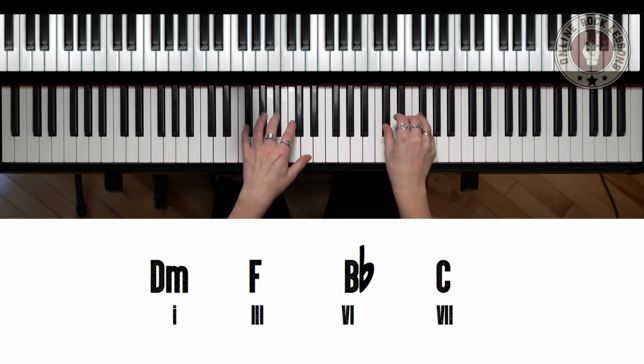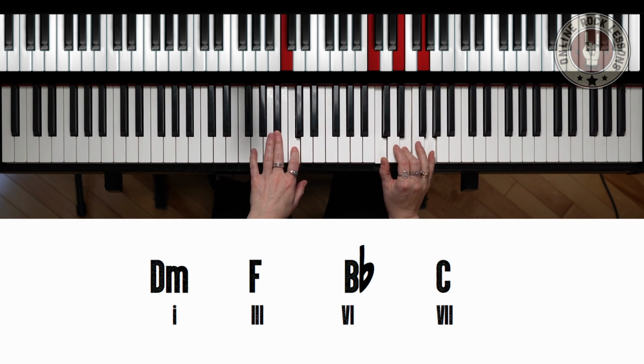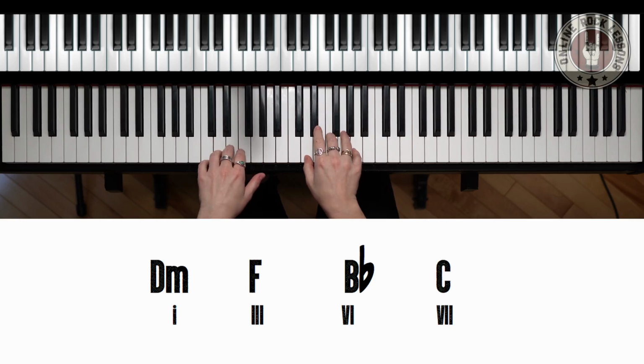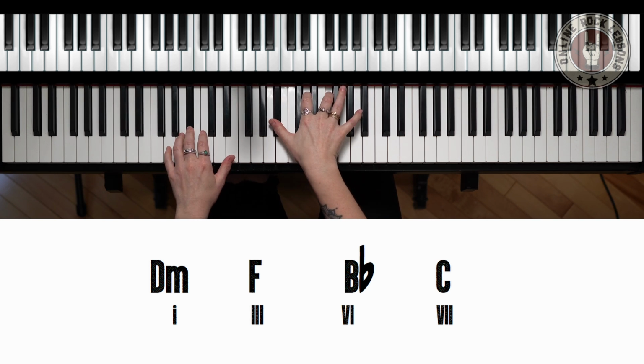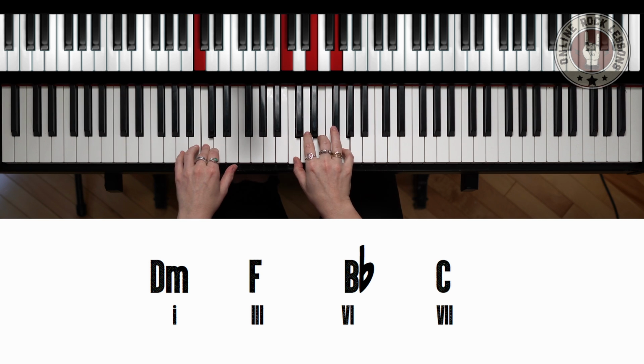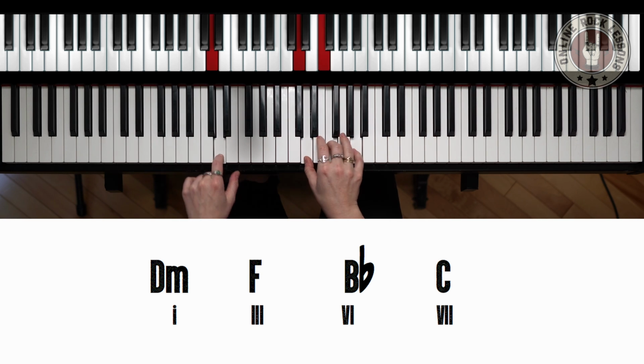And the seventh one is C. So now we have the same chord progression, but with other chords because we're in another key. So D minor, F, B flat, and C. And this is how you practice those chord progressions, and you can learn so many chords like that.